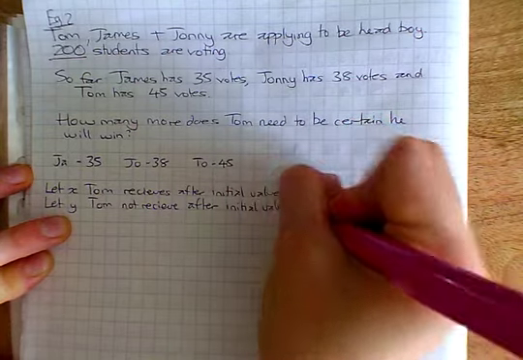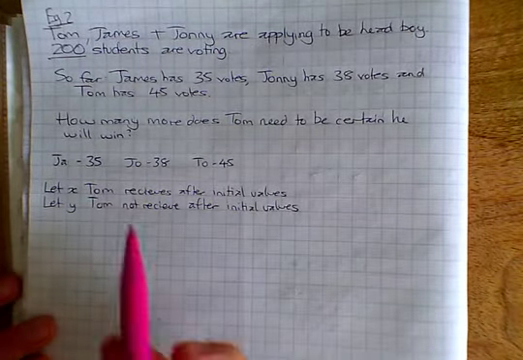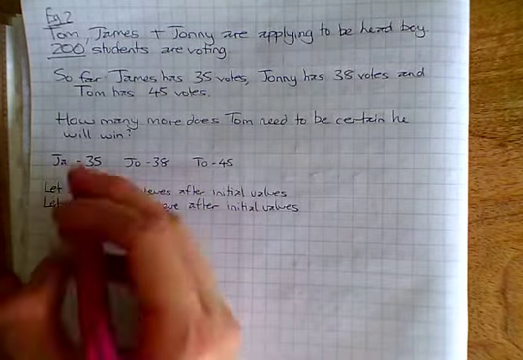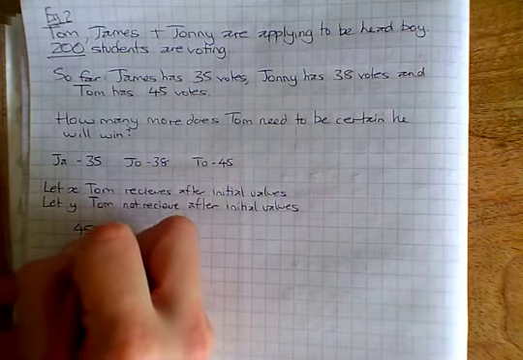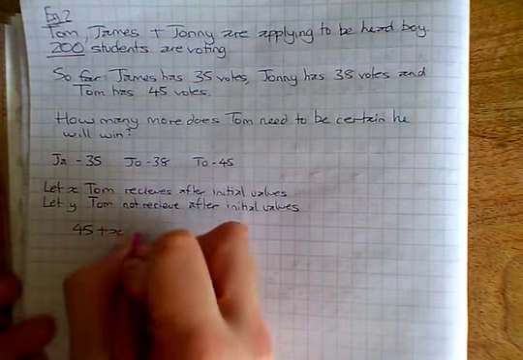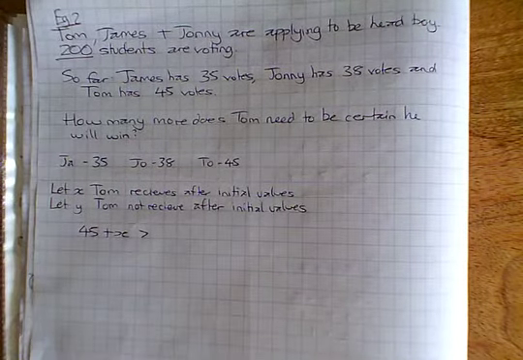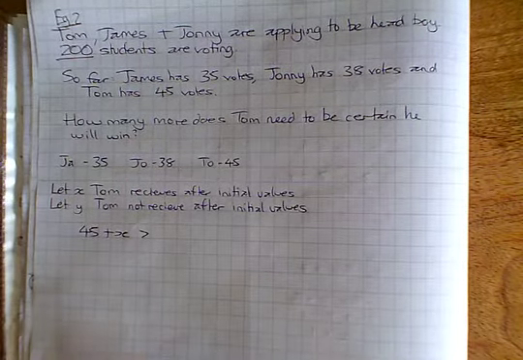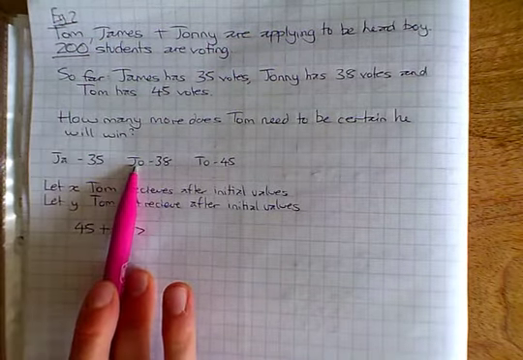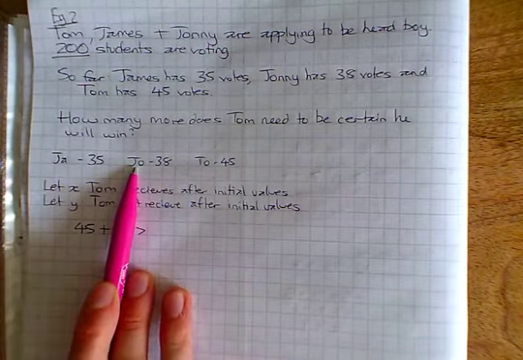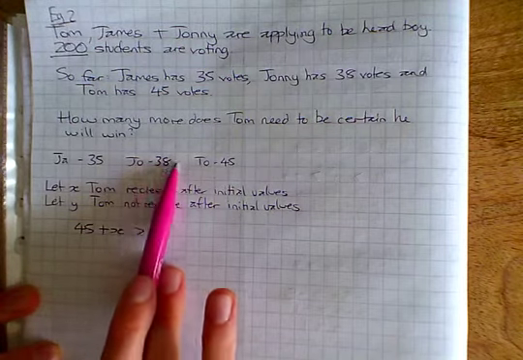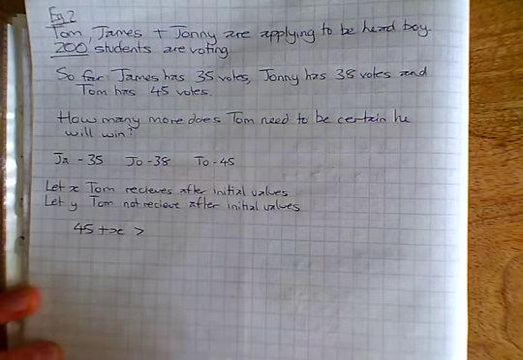Now for Tom to win, Tom's total votes are going to be 45 plus x, and for him to win, that must be greater than both James and Johnny combined with the number of votes. So because Johnny has the next most number of votes after Tom, I'm going to take 38 as the value because that's the next biggest one.